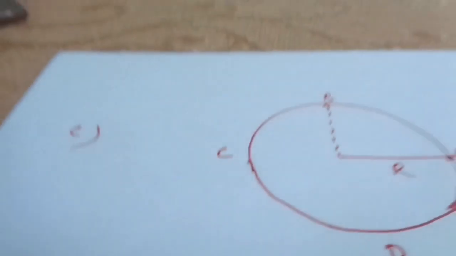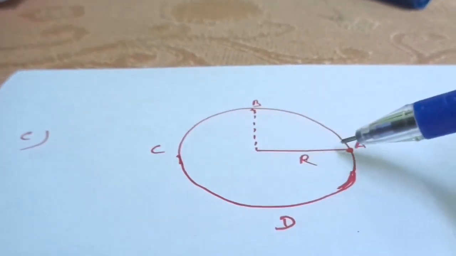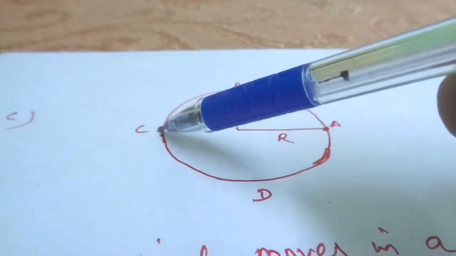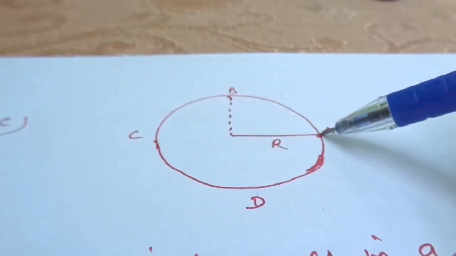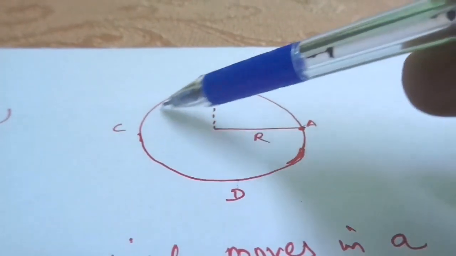In the same manner, consider again a circular path of radius capital R. The object moves from A to B, then C, D, and again reaches the point A. That is, it's moving in a circular path.